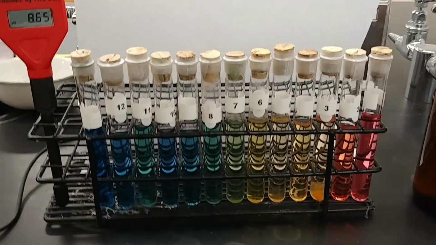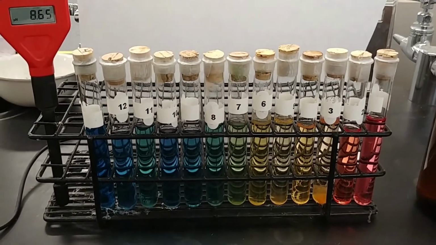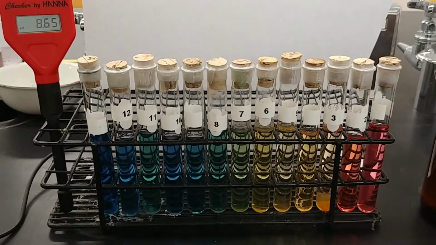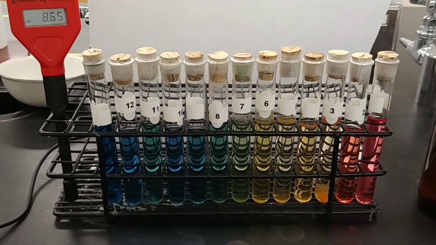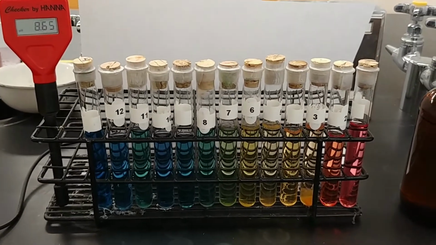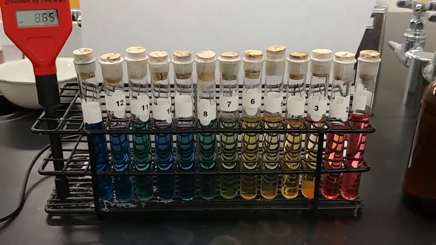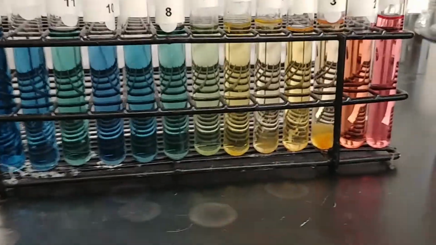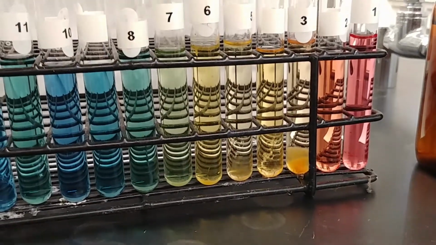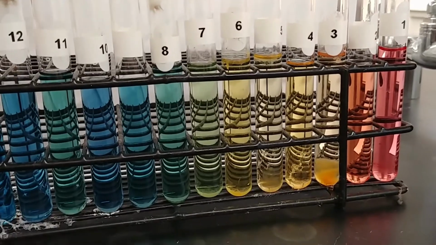All right, next up we have acids and bases. In this lab, we're going to be taking a look at the pH of different substances. To start things off, we're actually going to take a look at a series of solutions that are set to different pH values, ranging from 1 to, in this case, 13.